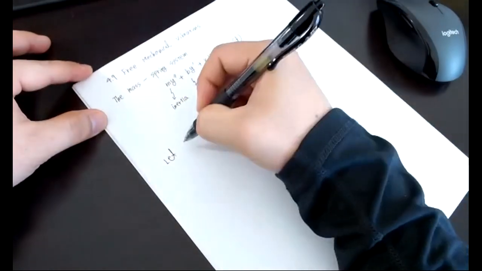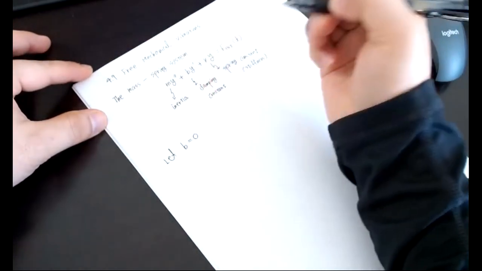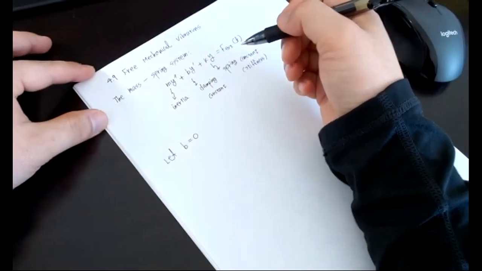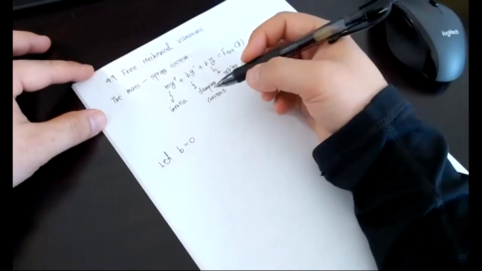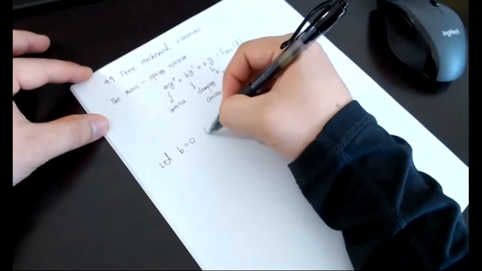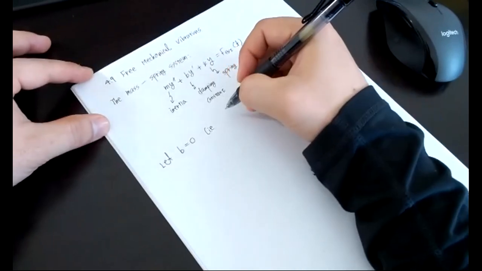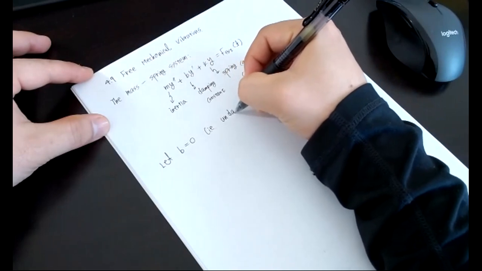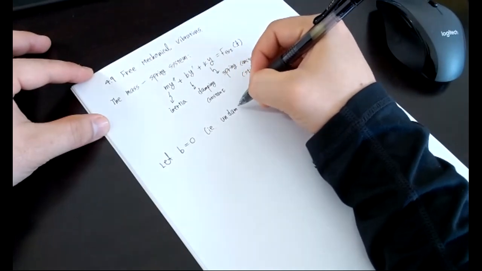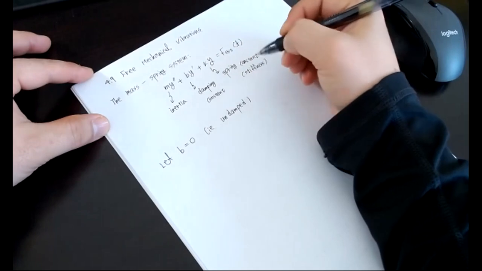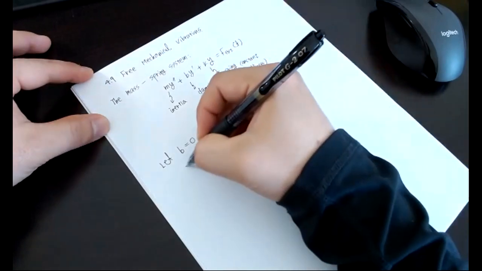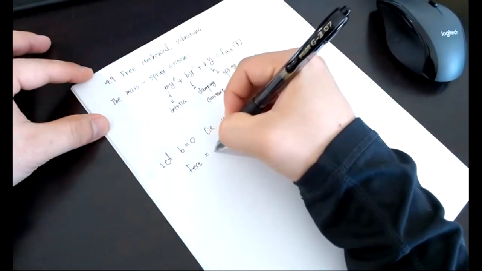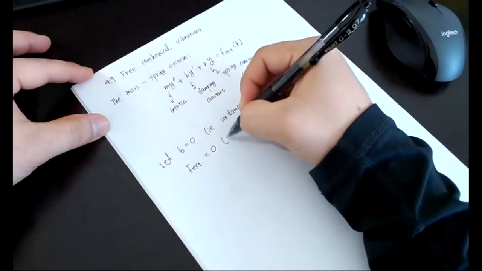In the first case, let's say b equals 0, which means the damping constant is 0. That means undamped, right? And we also assume the external force is 0. That's called free.